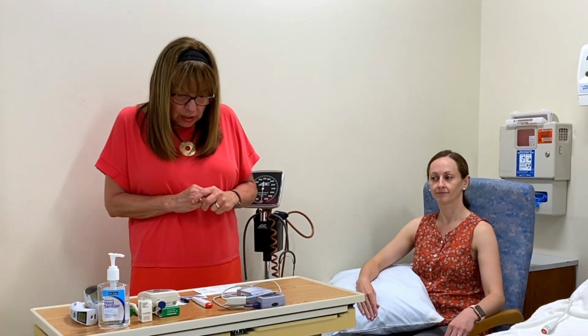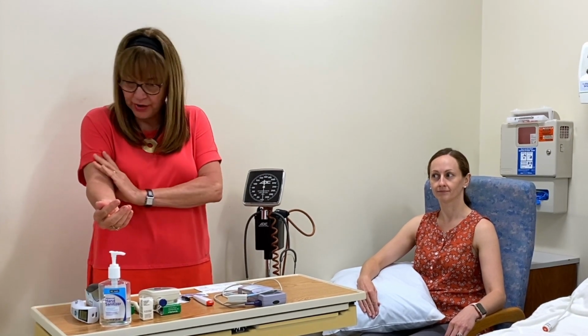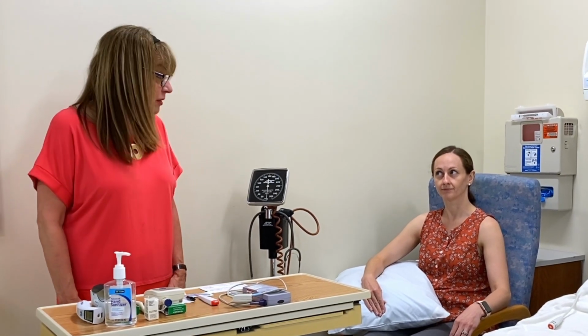Now, when we talk about blood pressure, there's a variety of ways that we can measure it. We can measure it traditionally brachially, right here over the brachial artery. We can also measure it radially. If for some particular reason the patient doesn't have any extremities, then we can certainly measure it over the popliteal area. And I've also seen it over the posterior tibial artery as well.